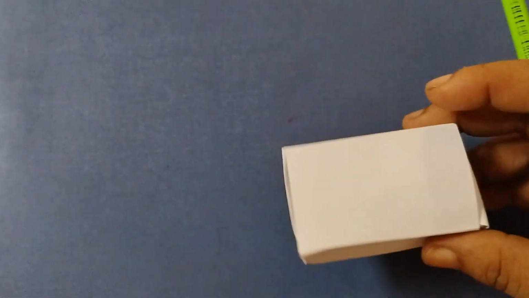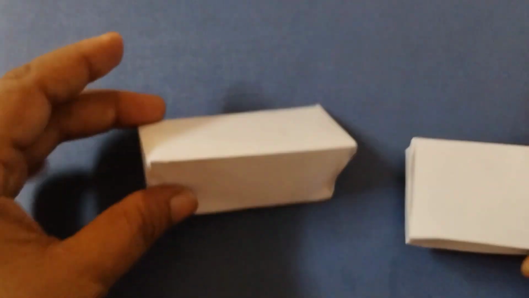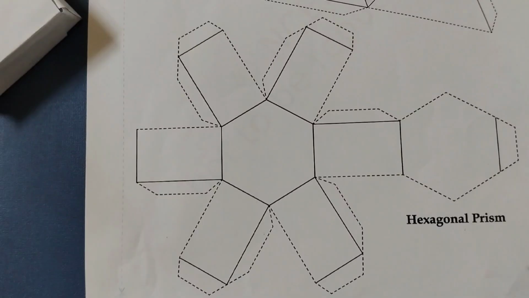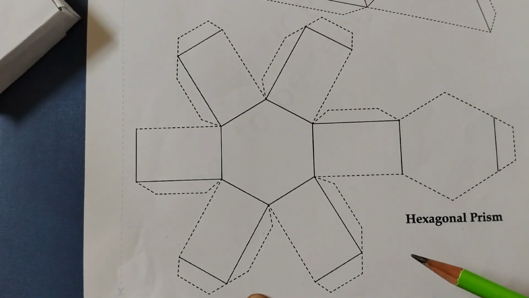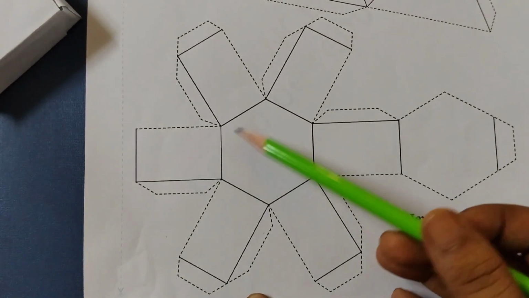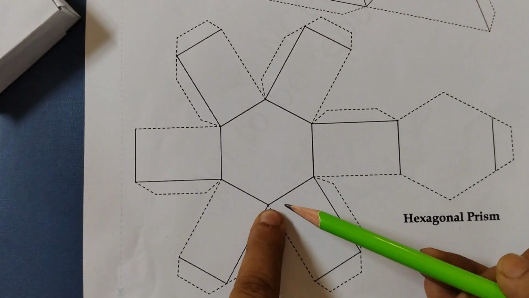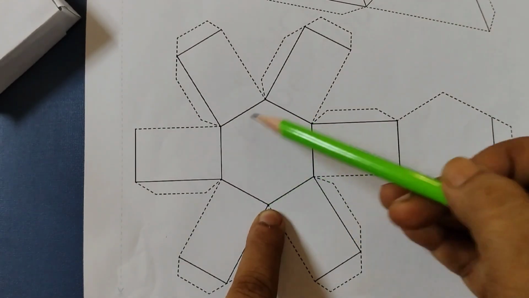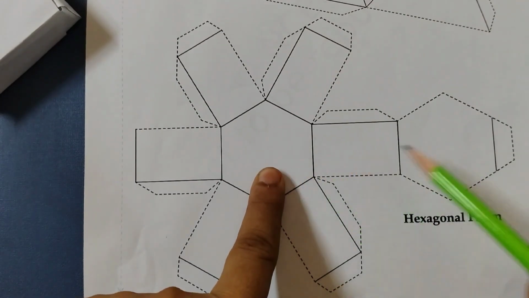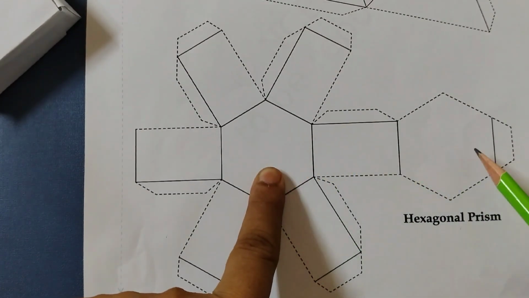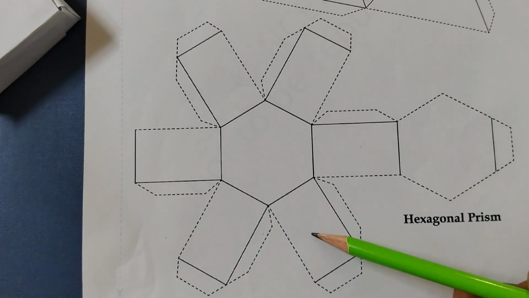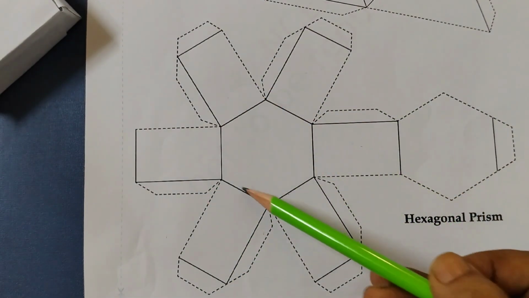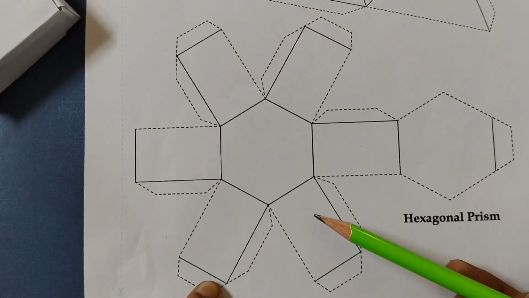So this is rectangular prism because it has a rectangular base, and this is triangular prism because it has triangular base. Okay. The last net that we have of a prism is hexagonal prism. So here you can see this is the base. Hexagon means 6 sides. So 1, 2, 3, 4, 5, 6. 6 sides. So here we have one base and this is the second base. 2 bases we have, and rest all you see are the rectangles here. You can see all the rectangles. Okay. 6 sides are there. Therefore we have 6 rectangles.